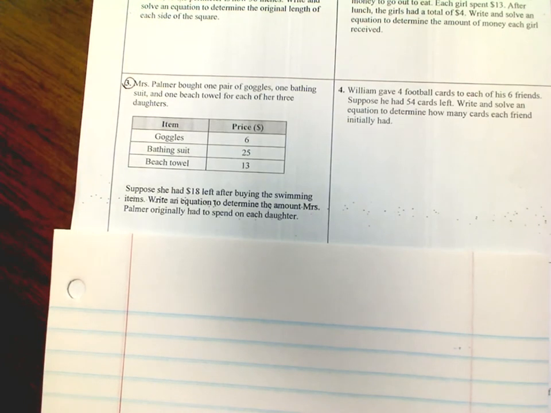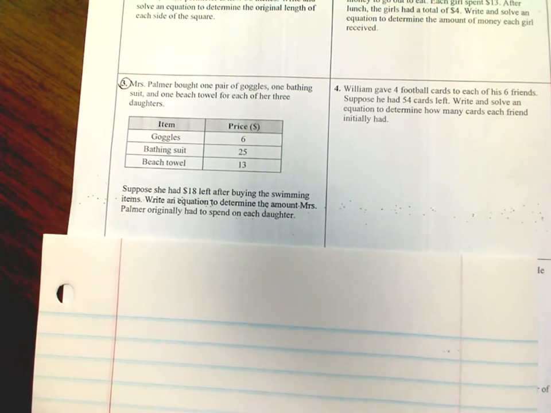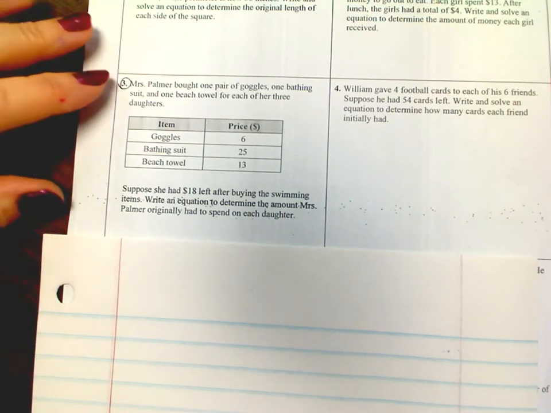Miss Palmer bought 1 pair of goggles, 1 bathing suit, and 1 beach towel for each of her 3 daughters. Suppose she had $18 left after buying the swim items. Write an equation to determine the amount Miss Palmer originally had spent on each daughter. So again, distributive property, and then set up your 2-step equations.